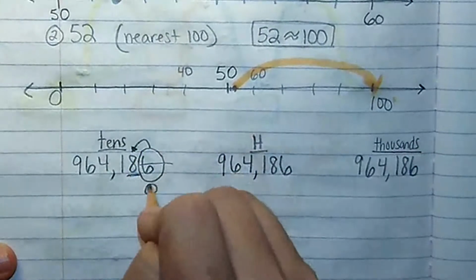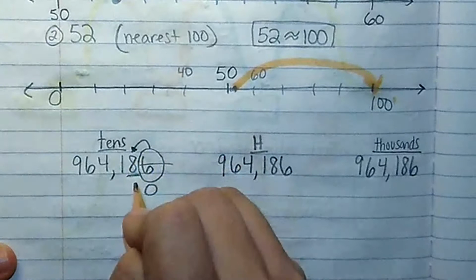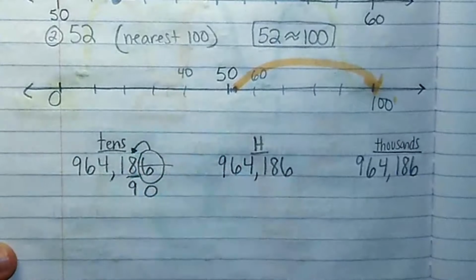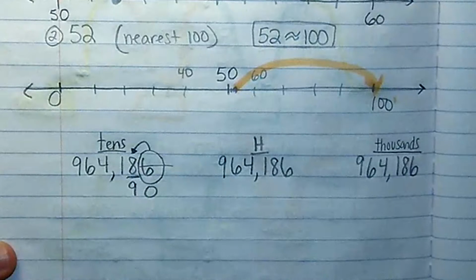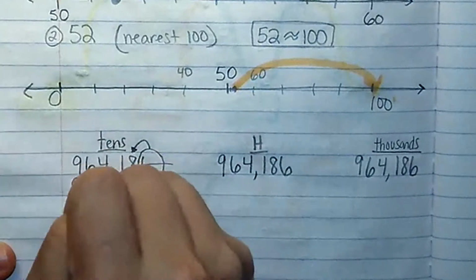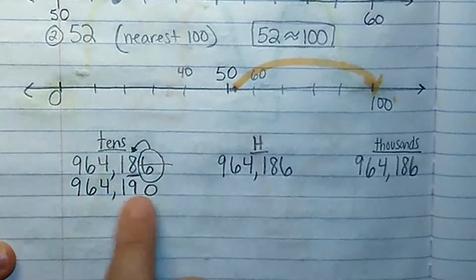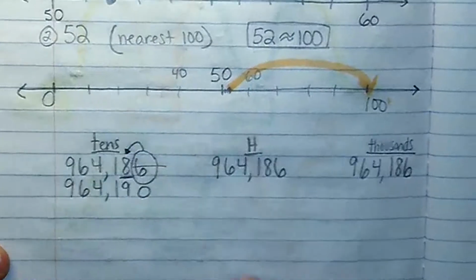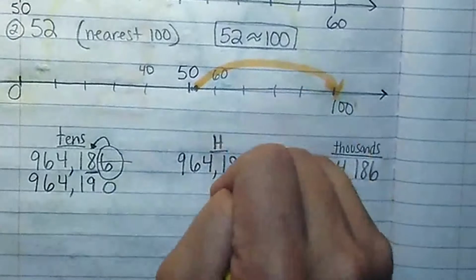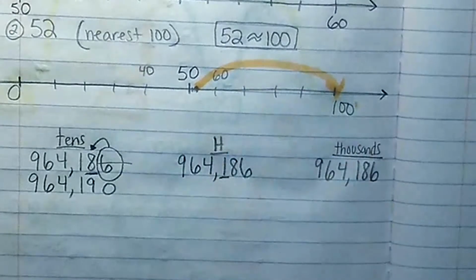This turns into 0. And when I took someone next door, my 8 turns into a 9. Now, all of the numbers in the front are going to stay the same. So I'm going to rewrite 964,190. I'm going to take the same number and I'm going to round to the hundreds place. So I underline the 1, but this time I need to circle the 8.